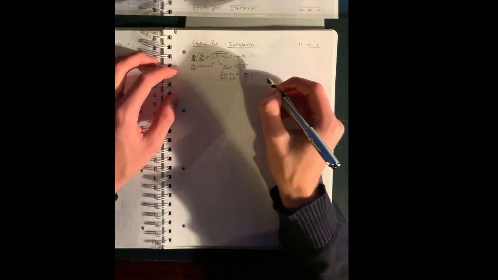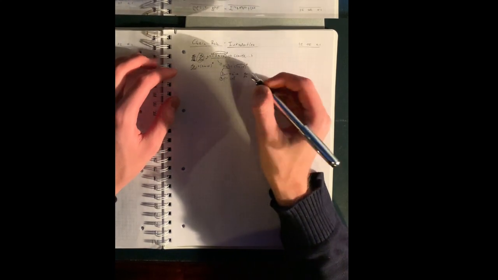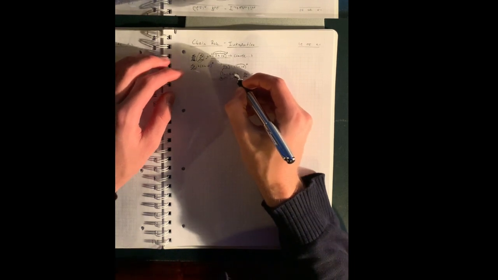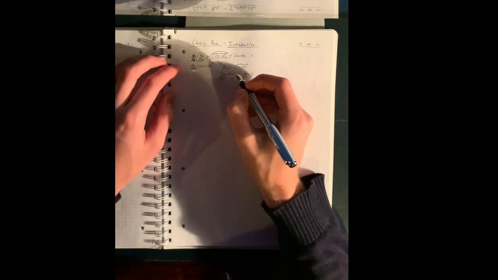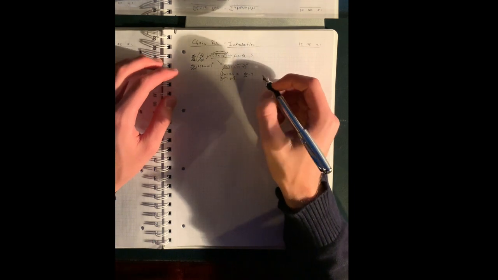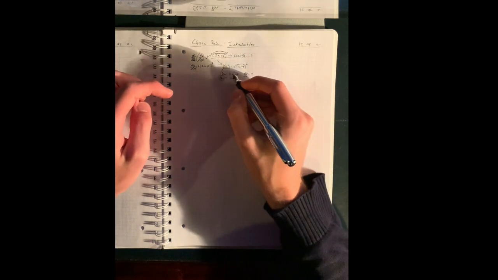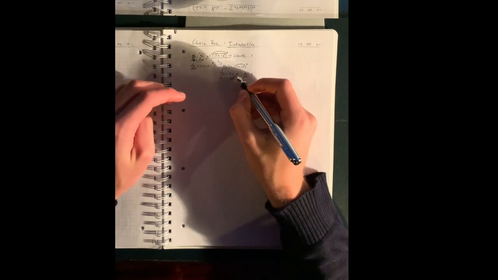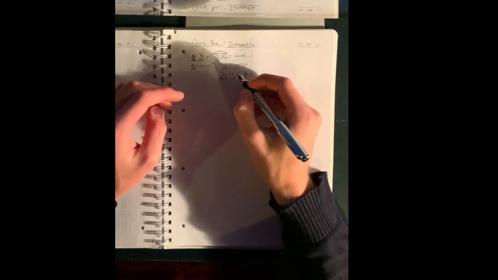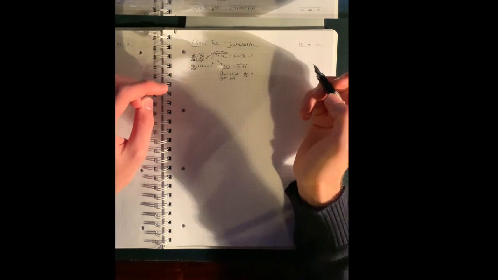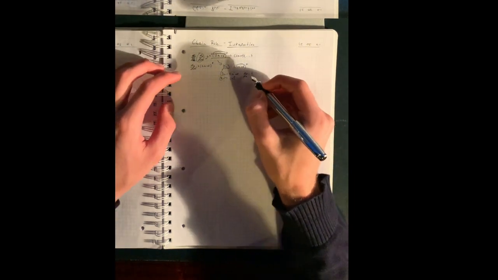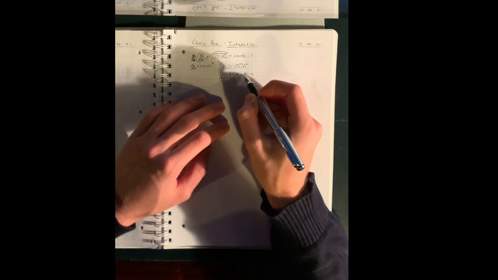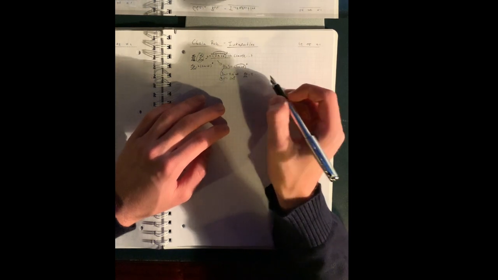2x, remember, that's 2x to the 1. Bring the power down, multiply it, and then minus 1. Anything to the power of 0 is just 1. x to the power of 0 is 1. And 2 times 1 is just going to remain 2. And whenever we differentiate constants, they disappear from our equation. So du/dx is going to be 2. So that means u, differentiated in terms of x, is going to be 2.